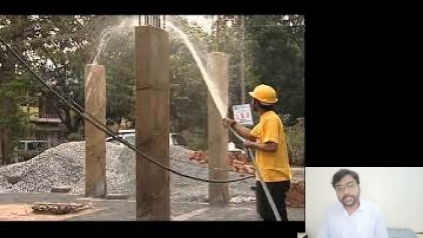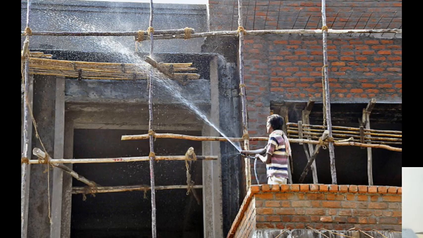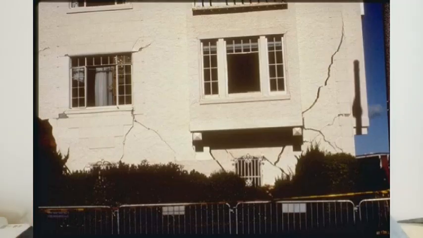Whenever you are going to cast the building, you need to do the curing for at least 7 or 14 days. So what exactly does it mean? If you have not done the curing, is the building going to collapse or what? Let me go through that. First thing is, if you have not done the curing, what happens to the building? It will have cracks in it.